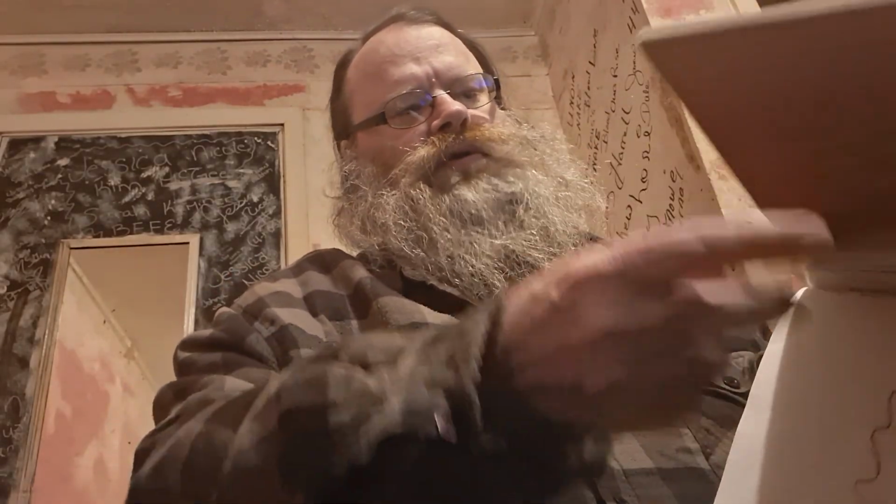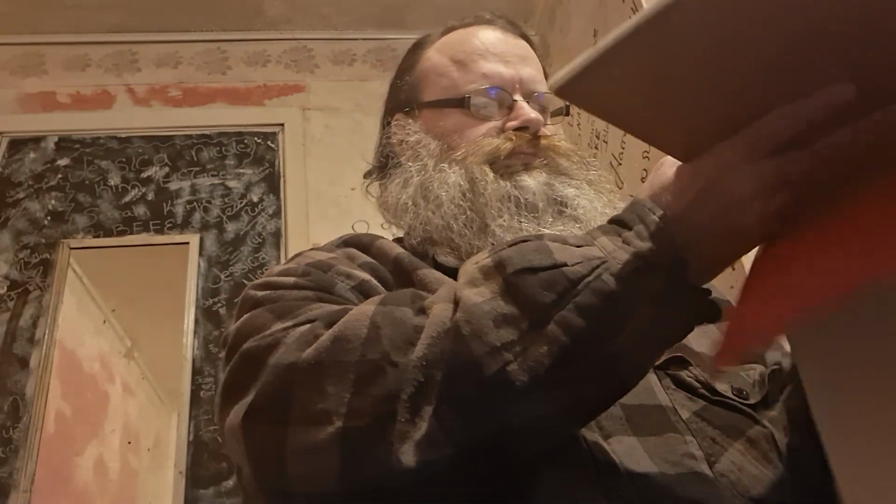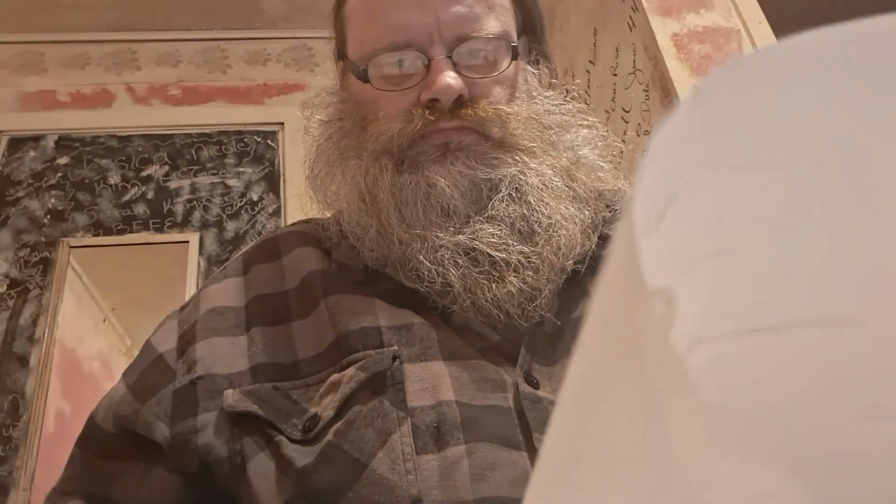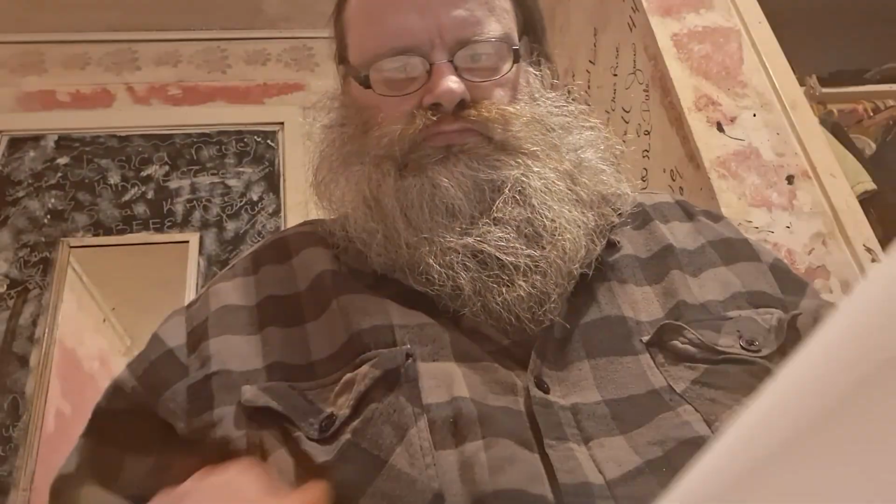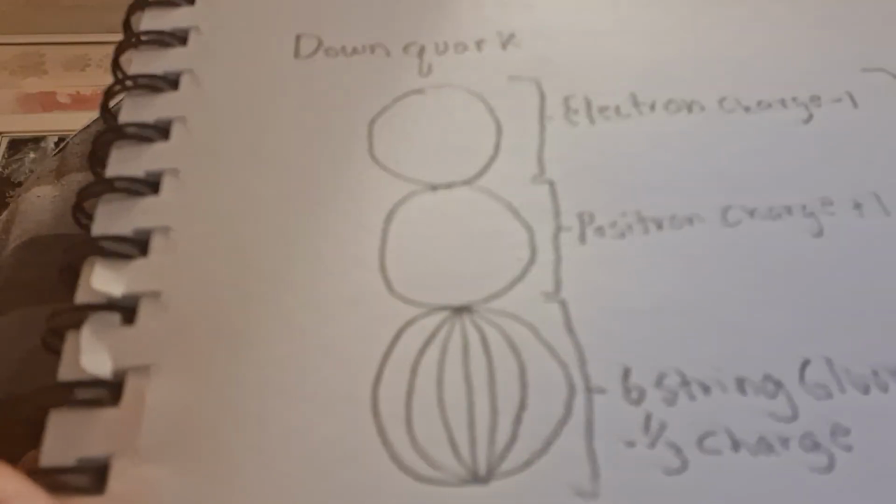And the down quark is a leptogluon. The down quark is a leptogluon, and this is what the down quark looks like. It actually looks like this.